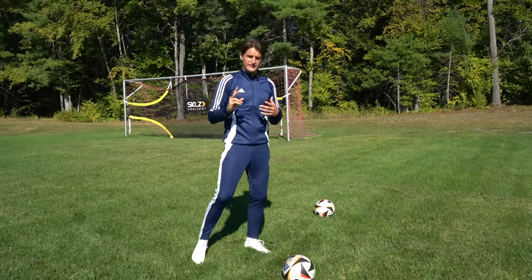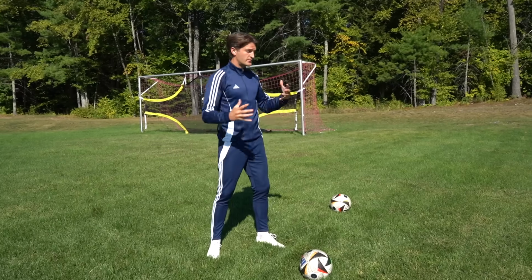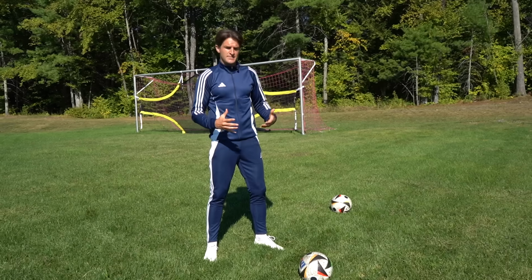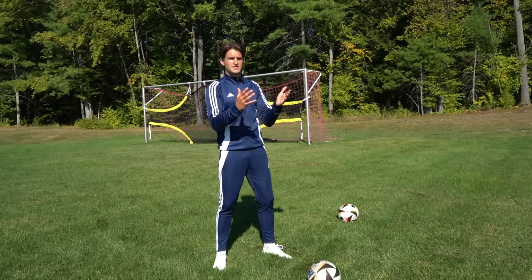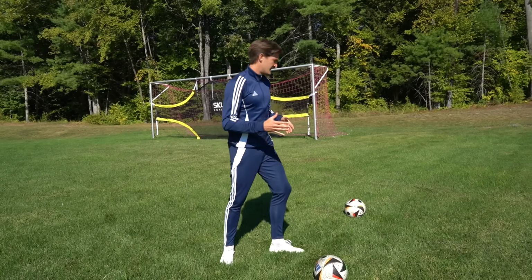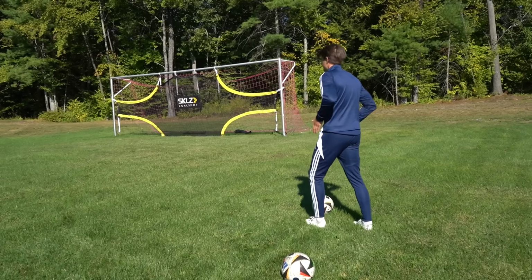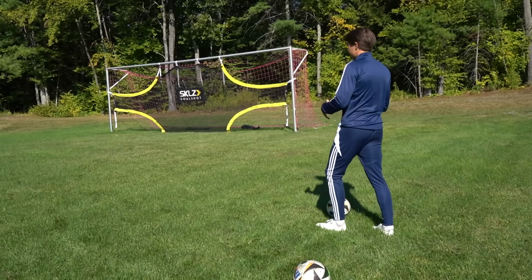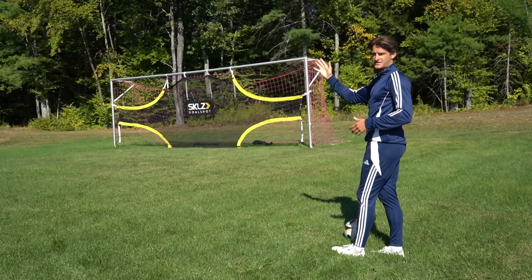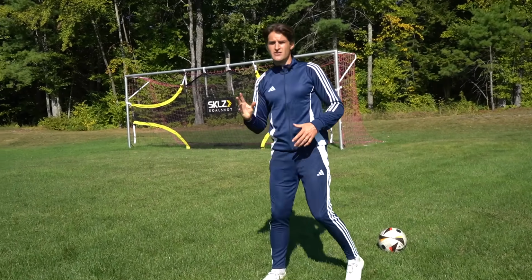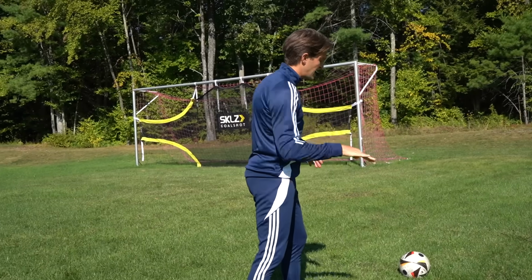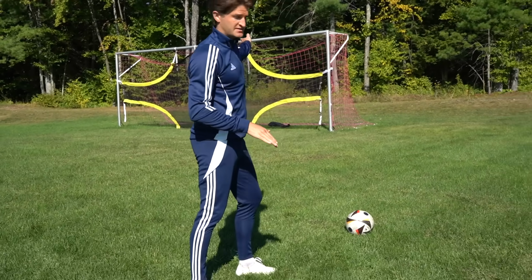The first is that you may be over-rotating your hips, because we want to square our hips towards our target to generate accuracy. If I over-rotate my hips and my hips are beyond that far post, that's exactly where the ball is going to go. Secondly, you might not be connecting with the ball directly behind it in relation to your target.